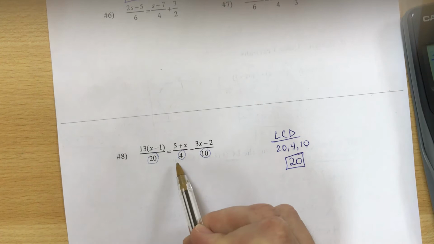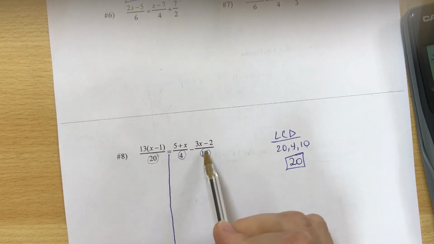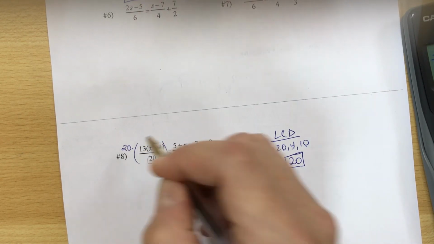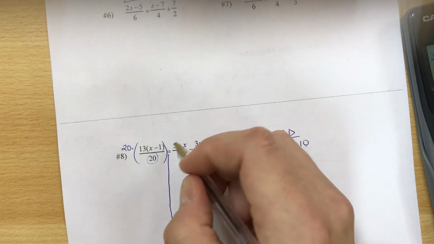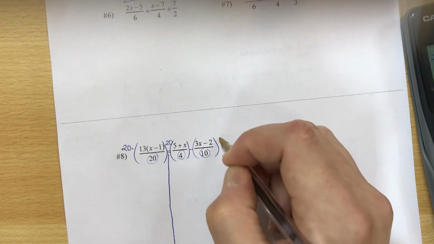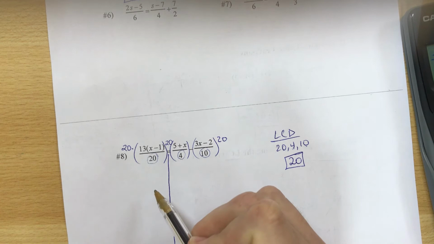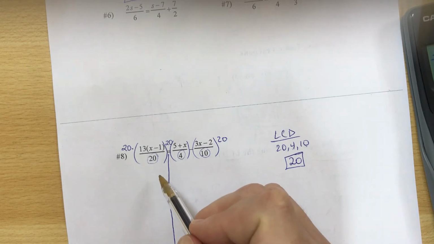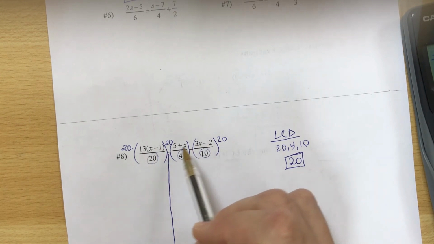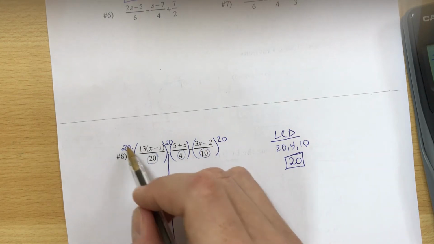Okay, so what do we have to do here? We are multiplying the left side and the right side by 20, which means since the right side has 2 pieces here, I'm going to write 20 next to each fraction, okay? And then we're going to do our dividing, and then we'll distribute. So in an equation, if you're going to multiply both sides by a number, you have to multiply each piece by that number. So let's divide first.